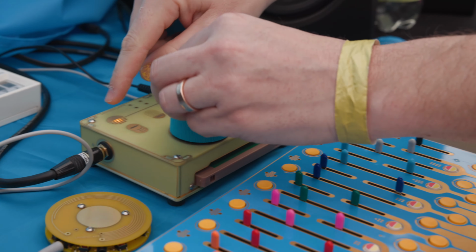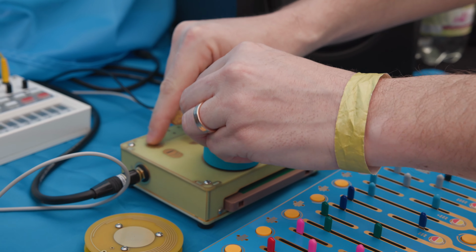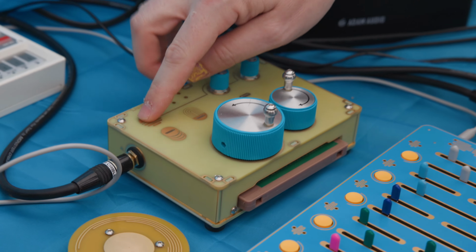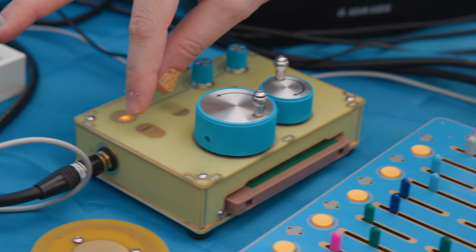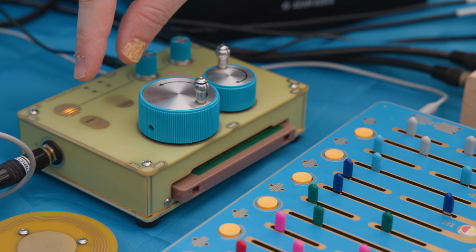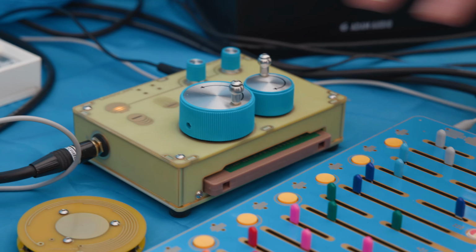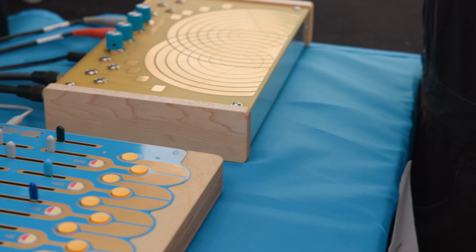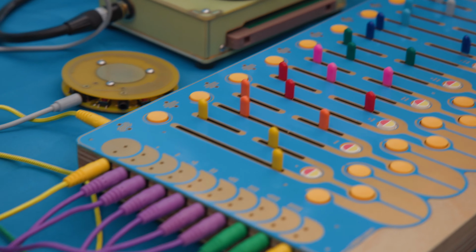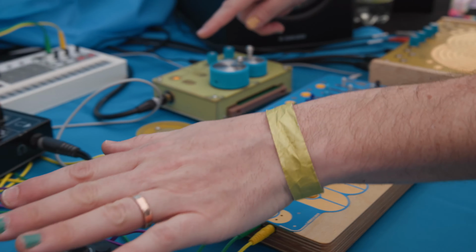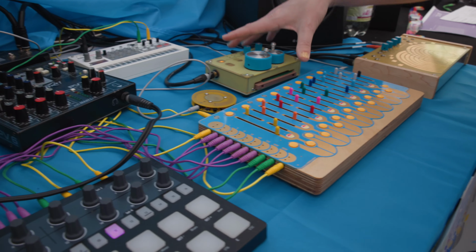There's also a touch mute switch. I won't touch these because that's touch feedback. It's very loud, but you can do crazy feedback stuff, kind of like you can do with the stereo field. And you can also touch this and use your other hand as a circuit sniffer and hear how different machinery sounds through this.